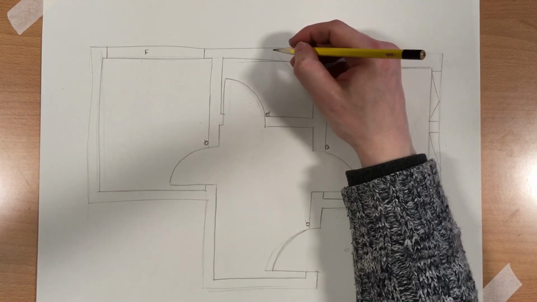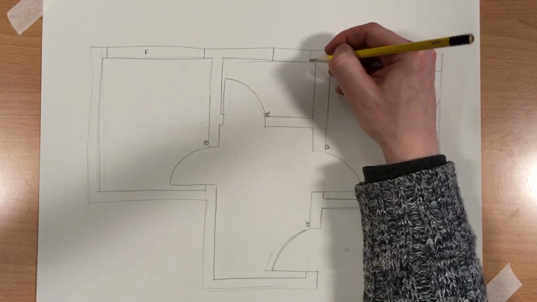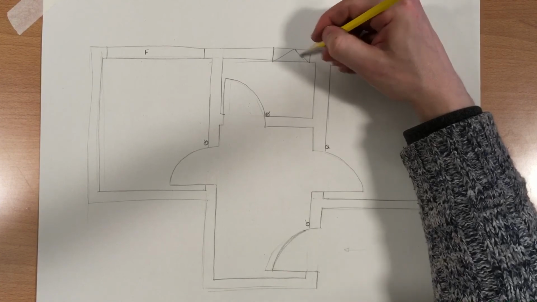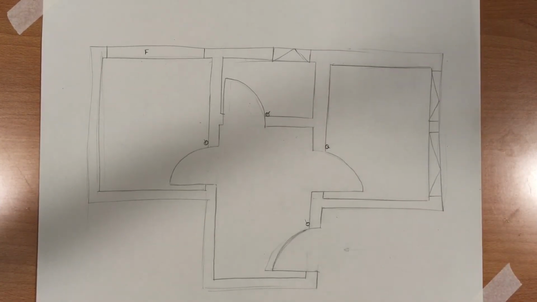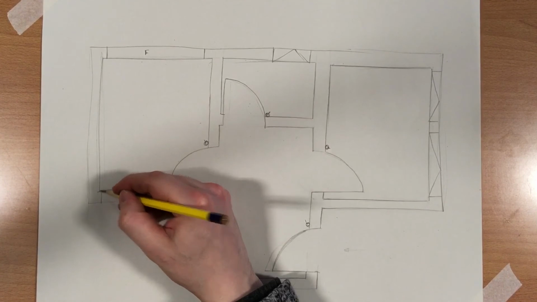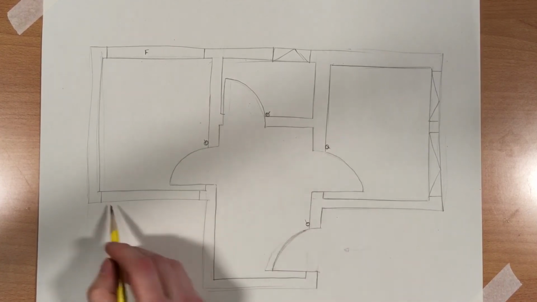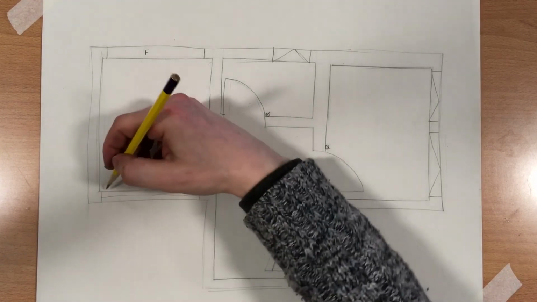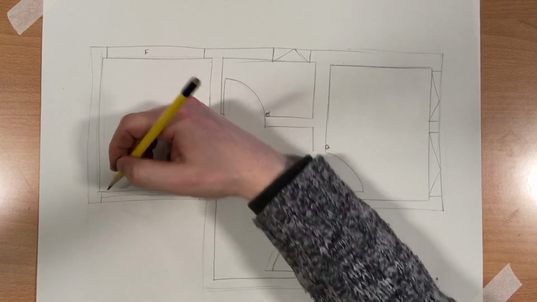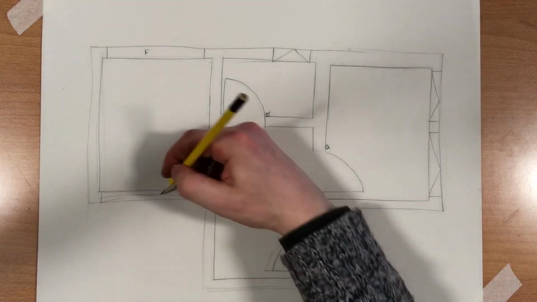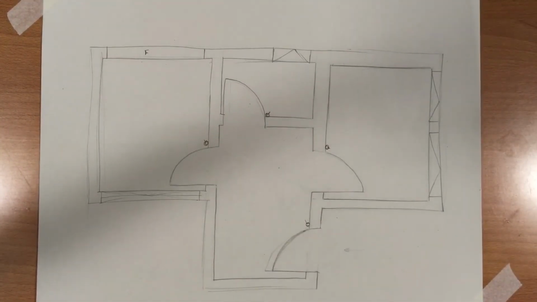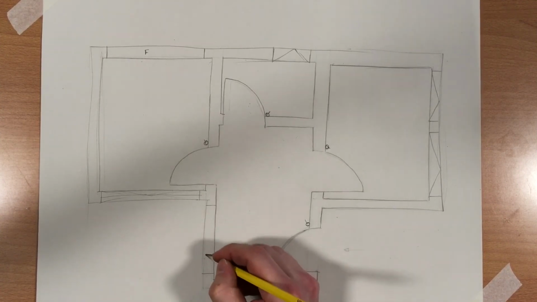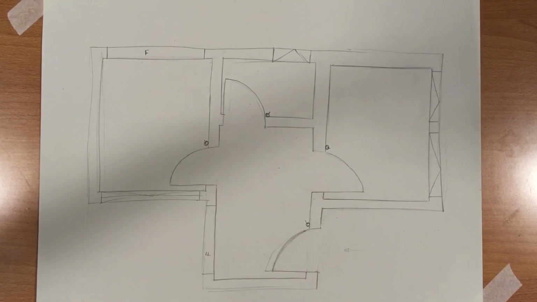And I'll have a little window here, pivots open at the top. And I can have a big central pivot window there. And I'll maybe put another fixed window there. All right.